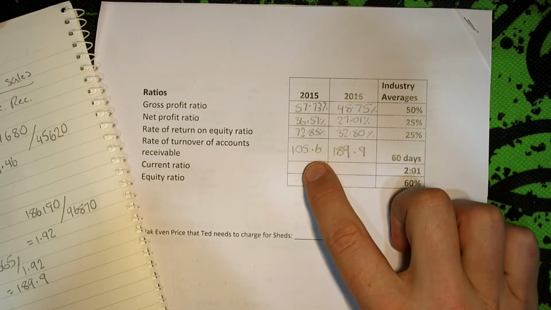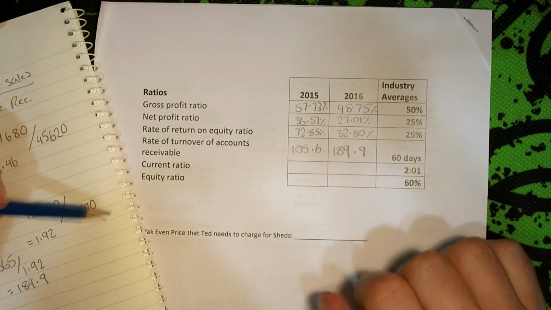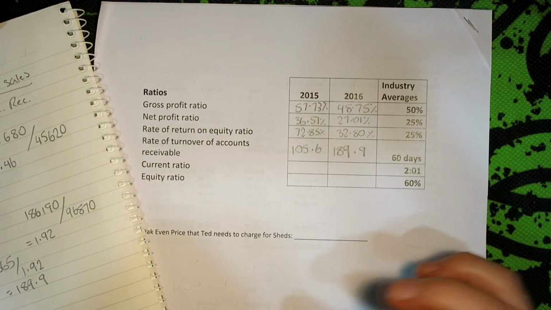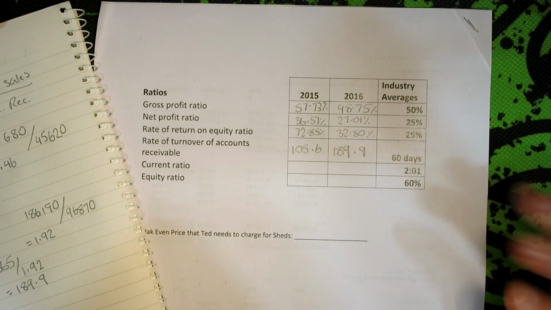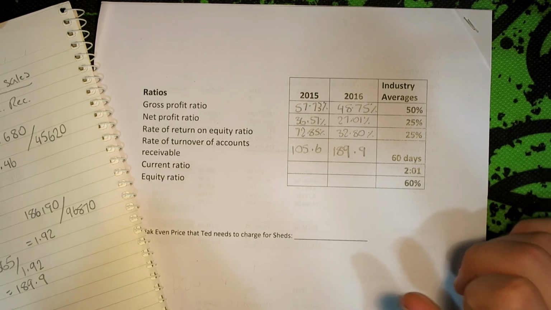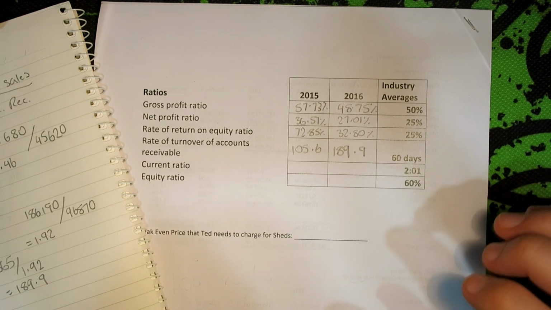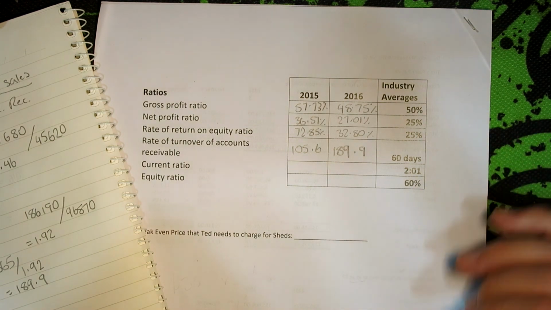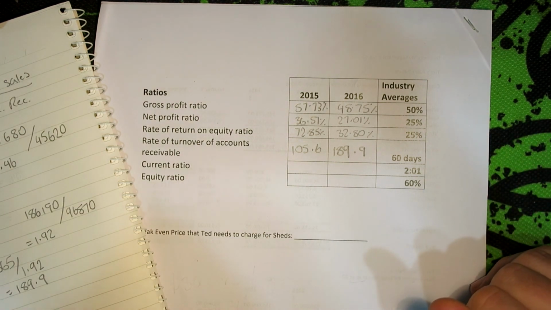Ways to increase or make this number better. You can't really do too much within the business, as in increasing sales or whatnot. The one thing that you would need to do is to enlist or employ someone that can help control your accounts receivable.